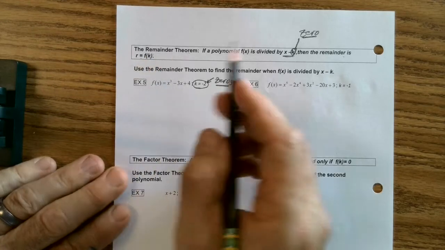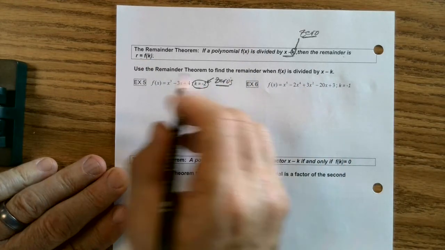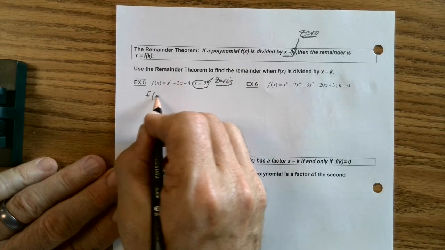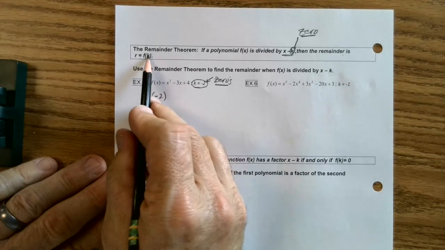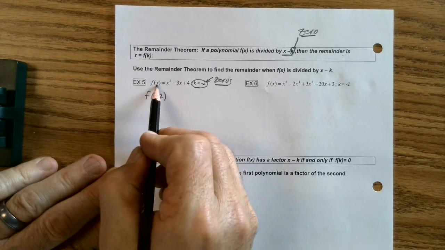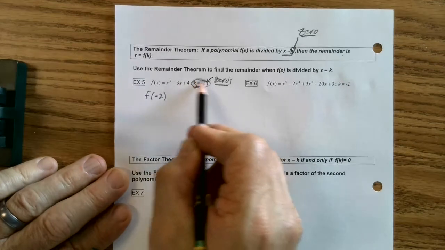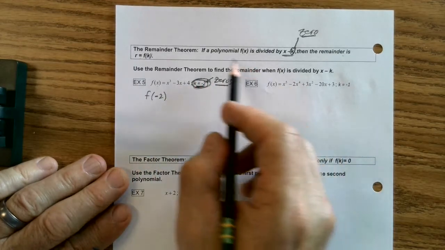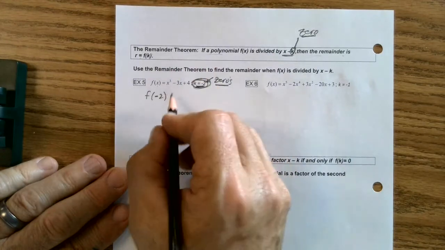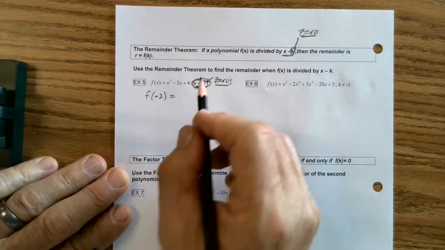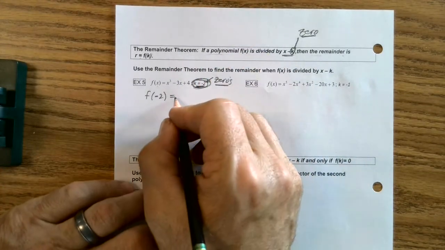In other words, it's just a fancy thing saying find f of negative 2. In other words, put k in for x. Well, what's k? Negative 2. So they're just saying, plug it in. That's all they're saying. Fancy, fancy, fancy. And then it will just spit out the remainder. I'll explain what I mean by that in a minute.